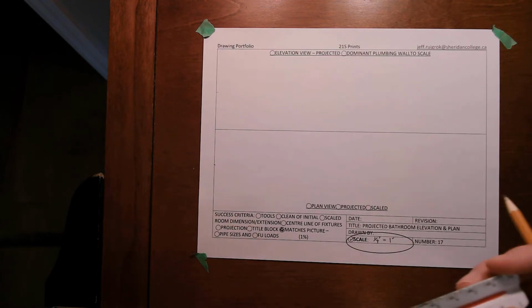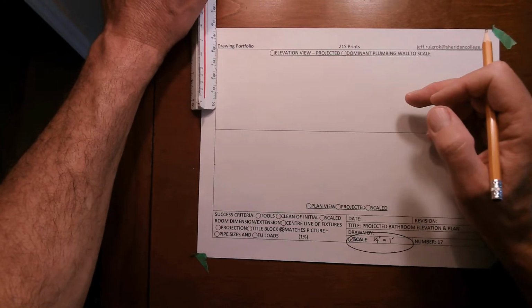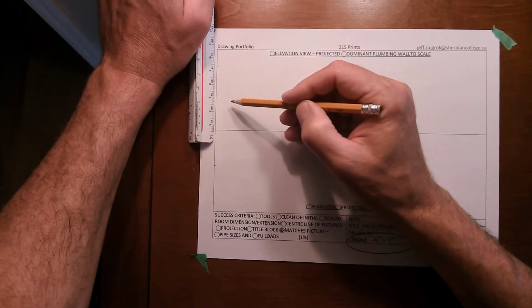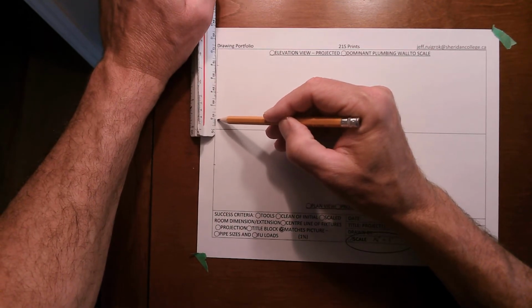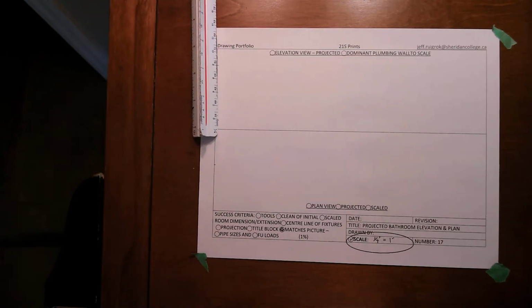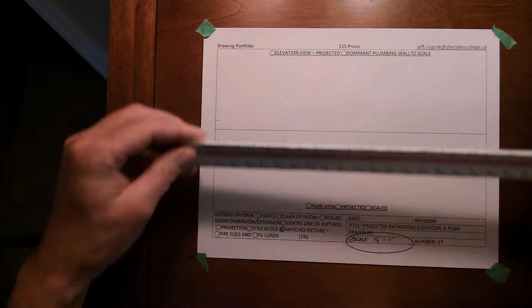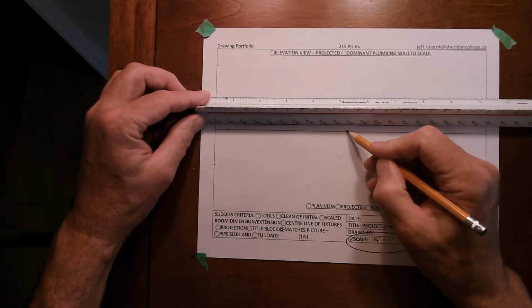So at a 1/4 inch per foot, elevation view, I'm going to be 4 feet tall, or 8 feet tall, 4 foot up from center, 4 foot down from center. And I know that my room is going to be, so let's find center here, so 20 foot is center.